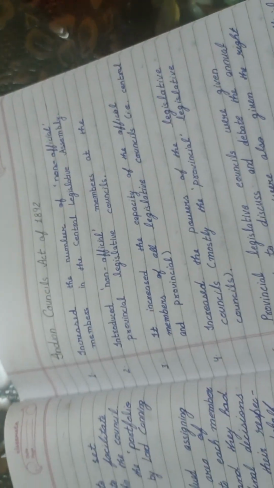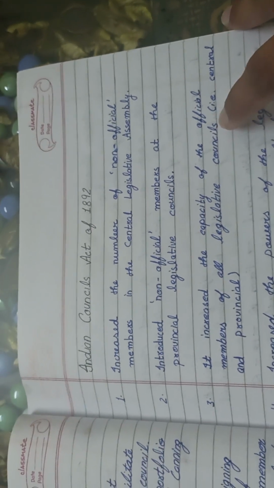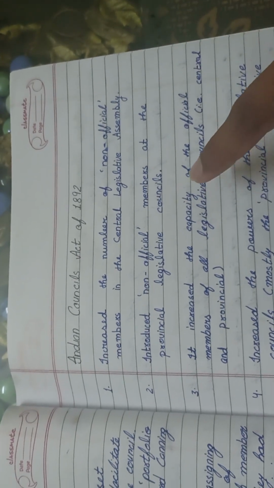And now moving on, now comes our second Indian Councils Act, that is the Indian Councils Act of 1892. So the first feature of it was it increased the number of non-official members in the Central Legislative Assembly.